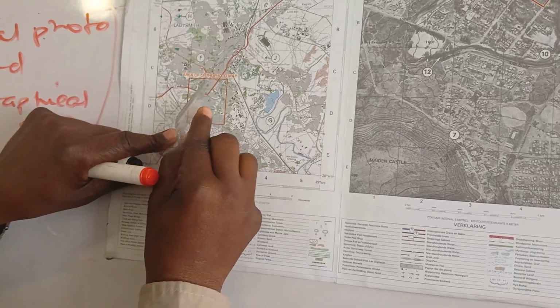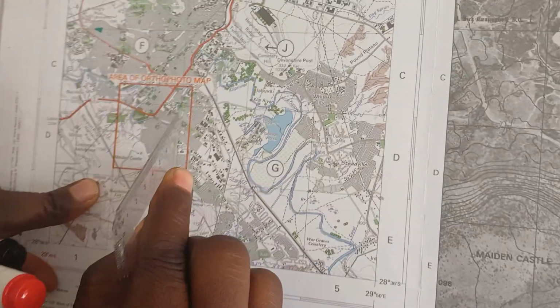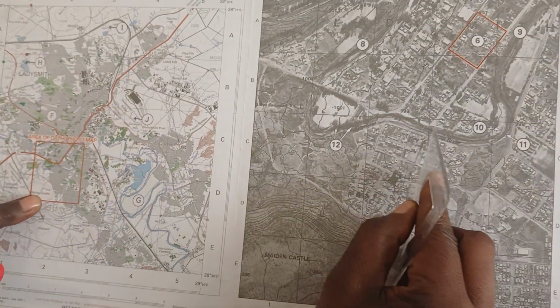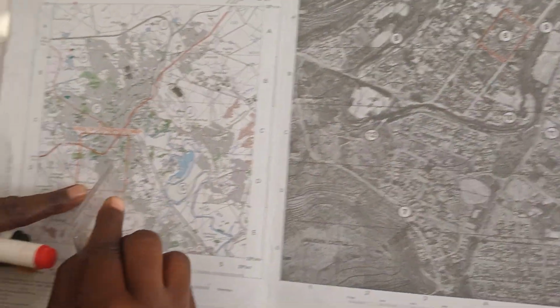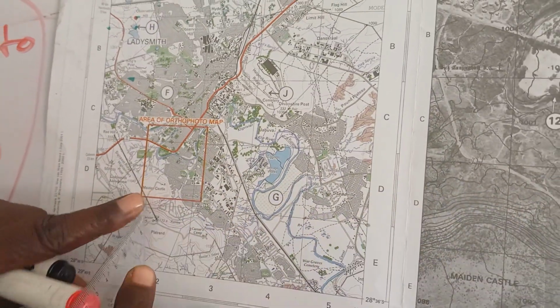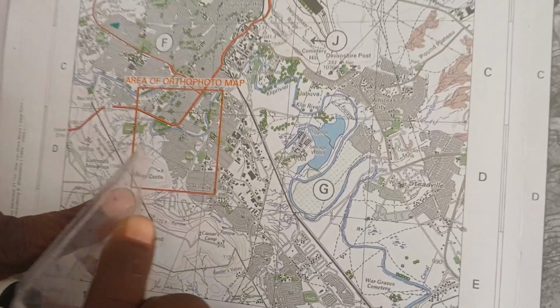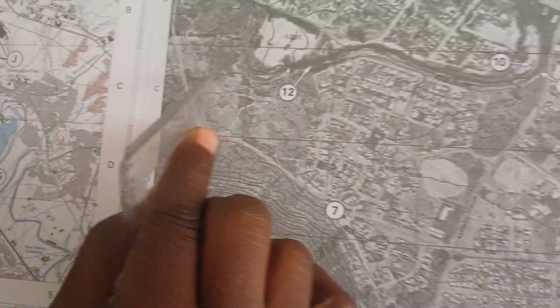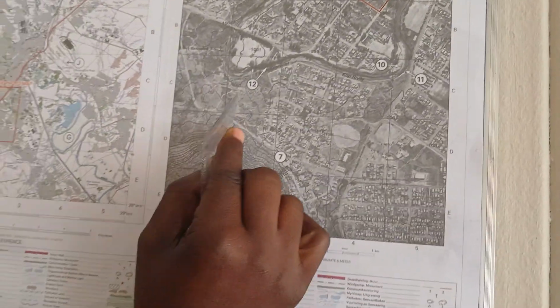You can see the blue line here on the area of the orthophoto. If we go to our orthophoto map, you can see there is a river here, which is Klip River. This is the same river that is showing on our topographical map. This is making my life easier. You can also see here in terms of the drainage density that we have here. If you go to your map, you can also see it's even shown on the orthophoto map.